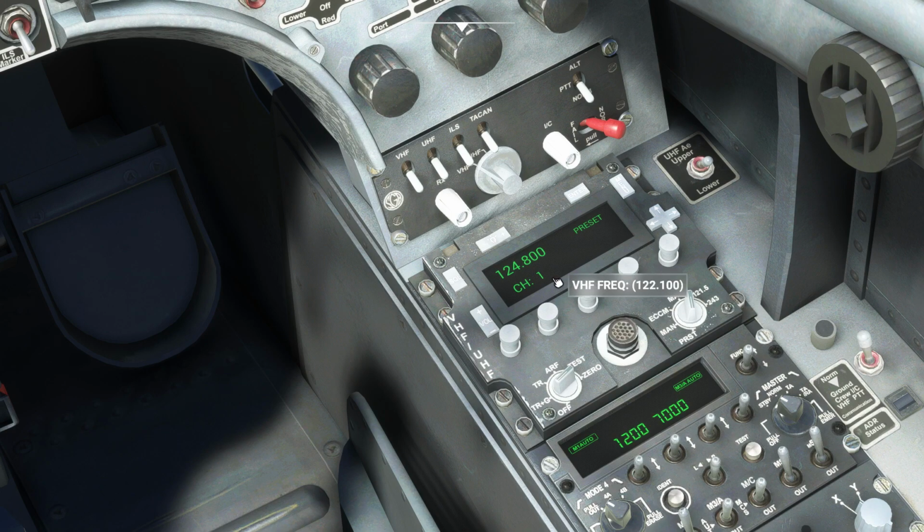With preset mode selected, you can scroll through the preset channels, recall them into the standby slot and then swap them into the active slot. The aircraft is also equipped with a UHF radio on the left instrument panel, which operates in a similar way to the more modern VHF radio.